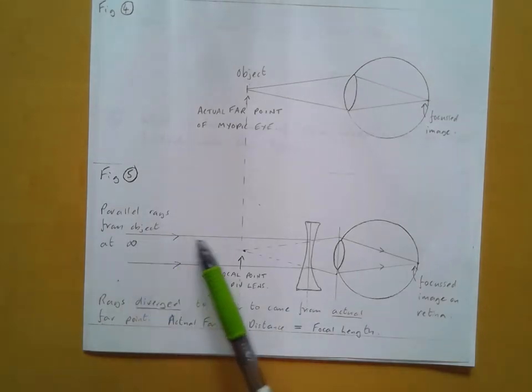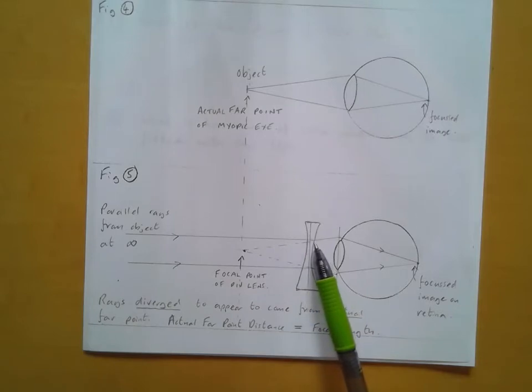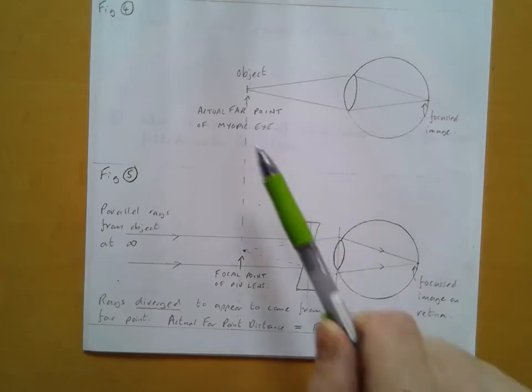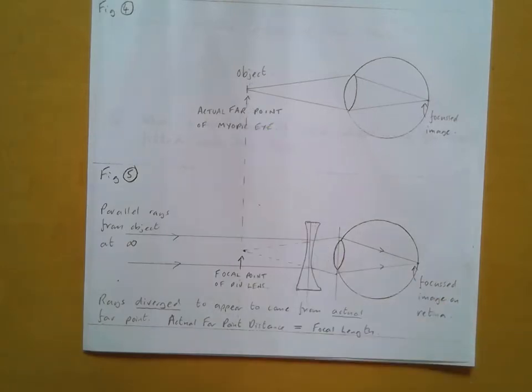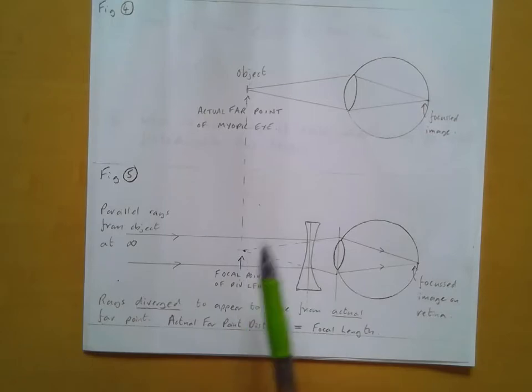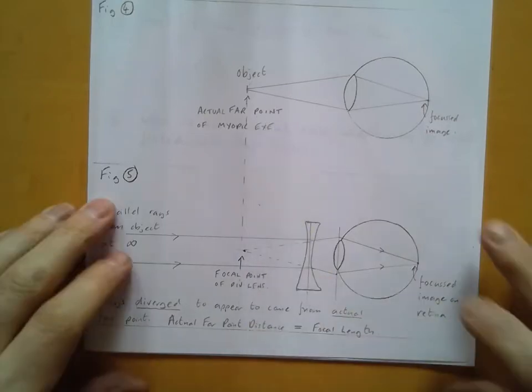An object at infinity is resulting in a virtual image at the girl's actual far point, 400 centimeters. And since the object is at infinity, the image is at the focal length, therefore the focal length must be equal to the actual far point. Let's write that down.